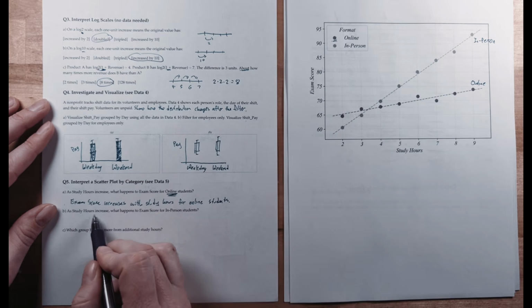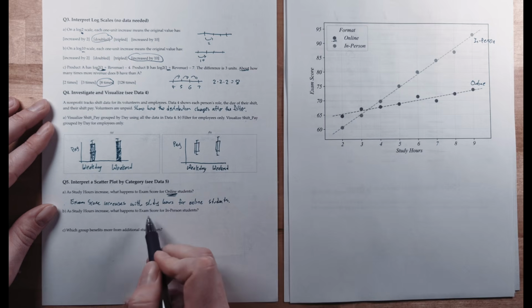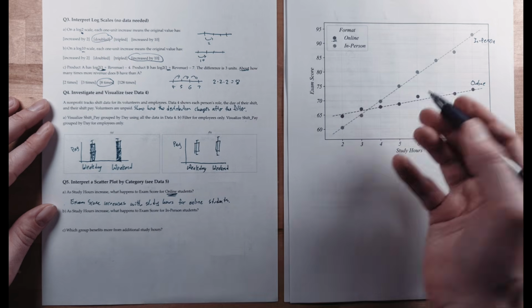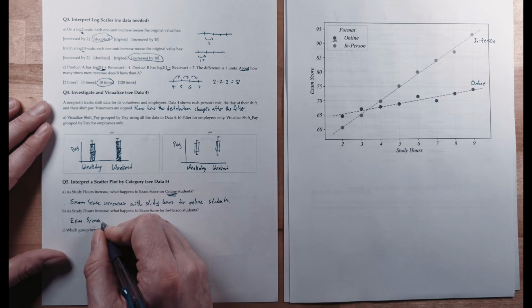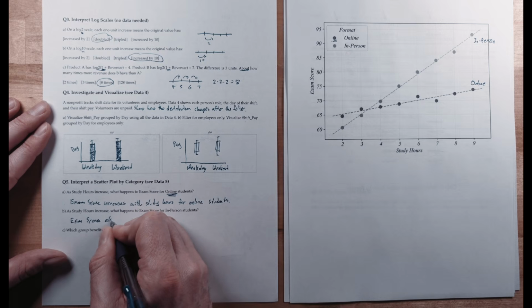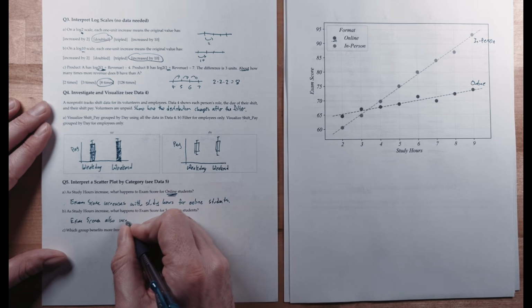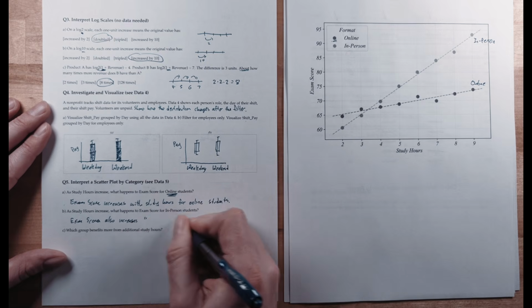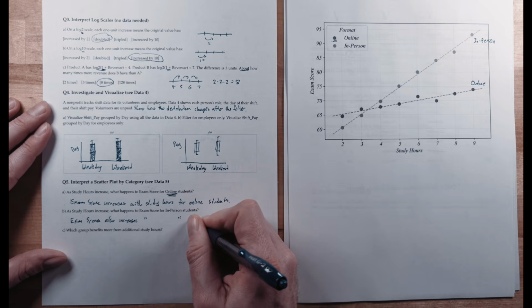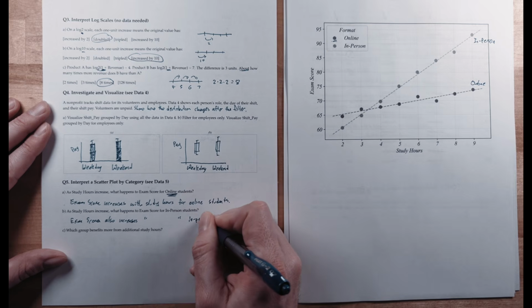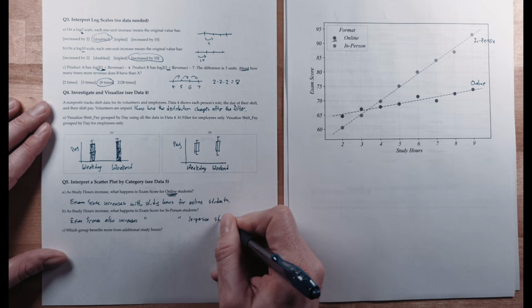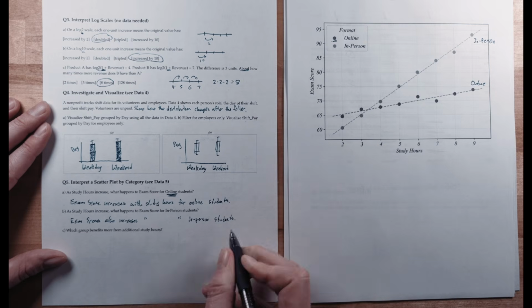Then, as study hours increase, what happens to exam score for in-person students? Here it also increases. Exam score also increases with study hours for in-person students. Okay.